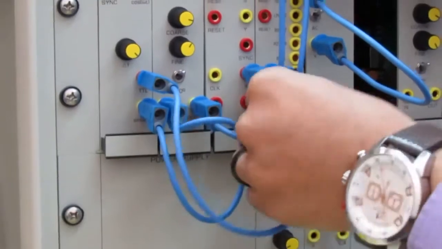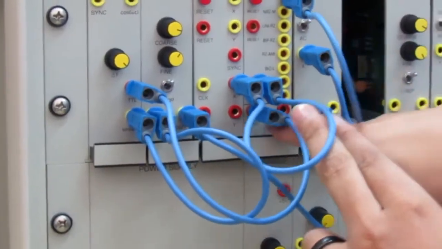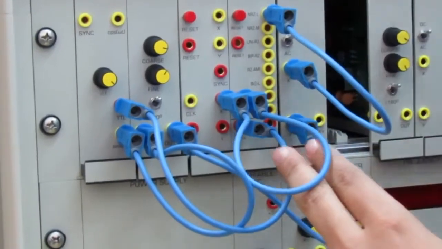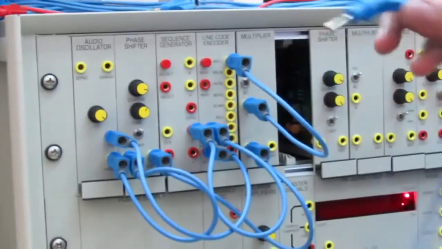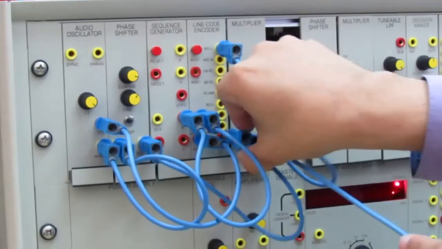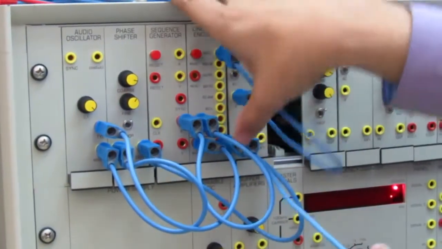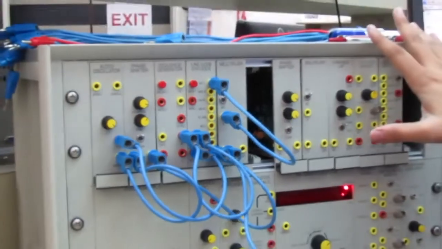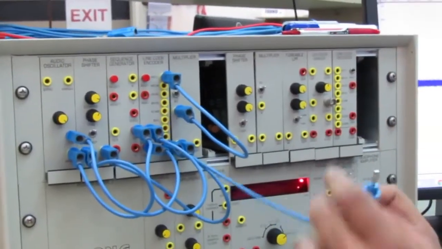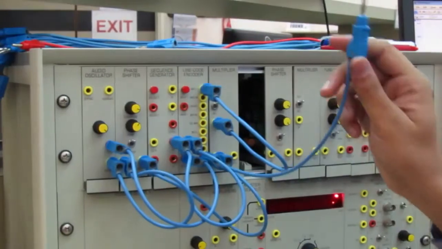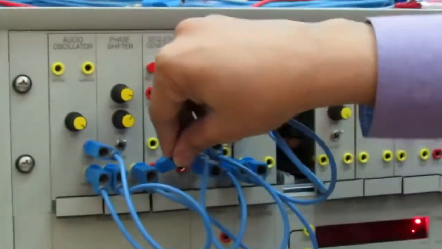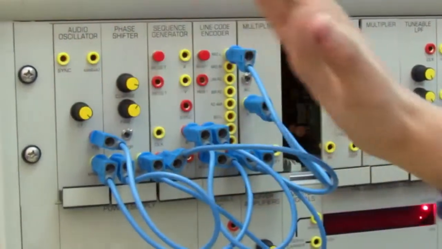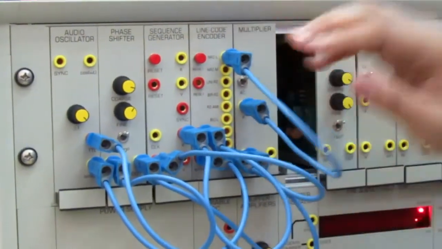Okay, and line encoder has a multiplier that is happening over here that gives me my bit clock. Okay, and this bit clock will be used in any module where it needs a bit clock. Okay, for example, the sequence generator needs a bit clock, so this goes as an input to the sequence generator.